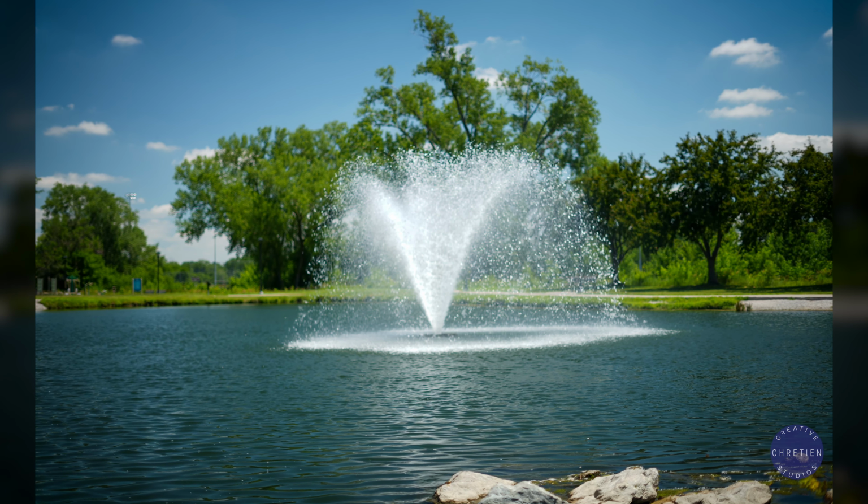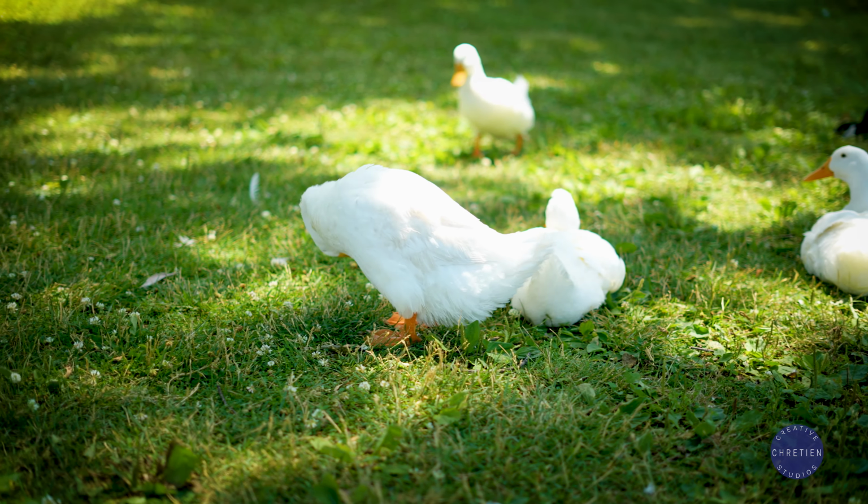But when it comes to video, what should I set my shutter speed to? Well, to answer that question, we need to talk about the 180-degree rule. The 180-degree rule says that your shutter speed should be twice as fast as your frame rate to match the motion blur of a human eye.